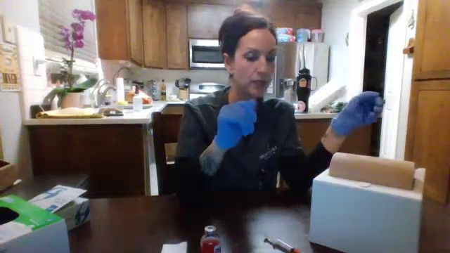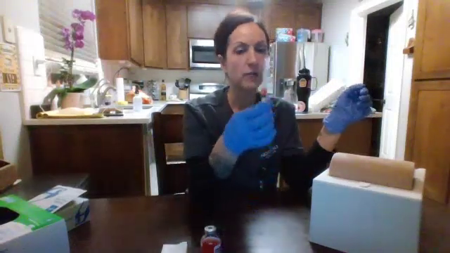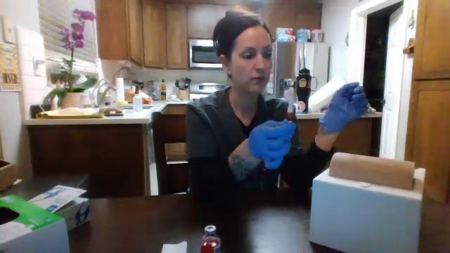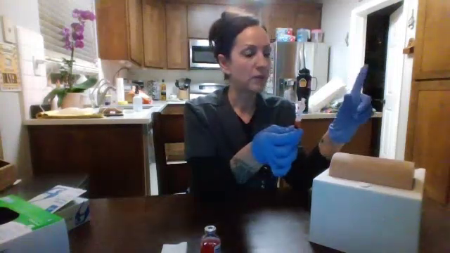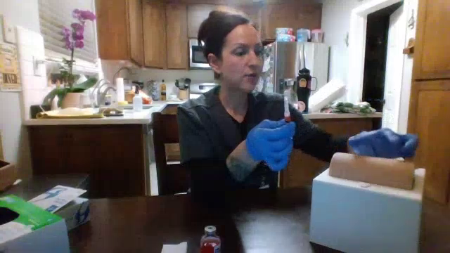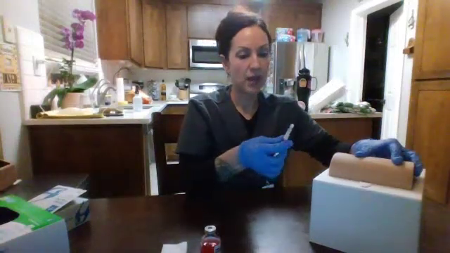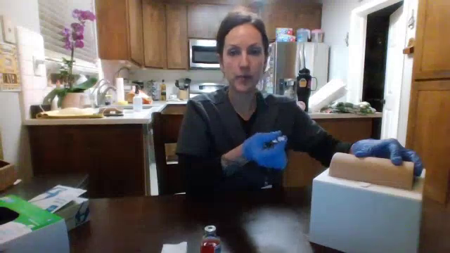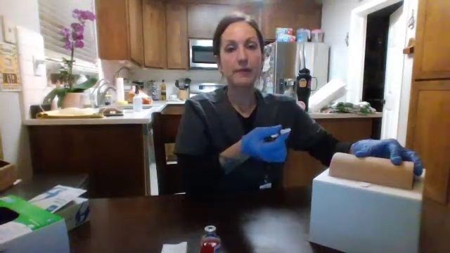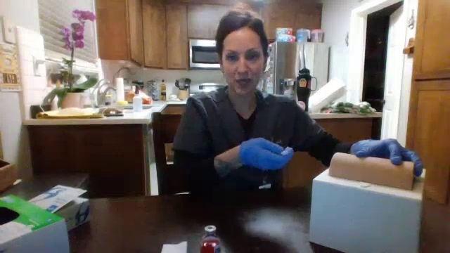Now, once I'm ready to administer the medication, I'm going to pick up the syringe in my dominant hand with my thumb and my forefinger. With my thumb and forefinger of my non-dominant hand, I'm going to grasp the skin and pinch. Because I'm administering heparin, I will be pinching the entire time. If I was not administering heparin medication, then I wouldn't be pinching the entire time.